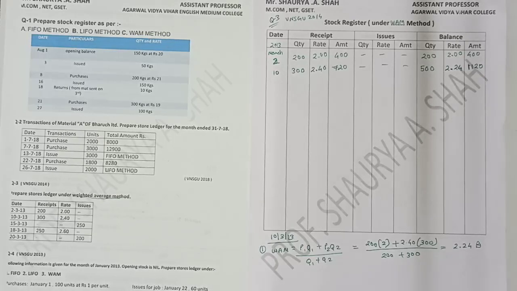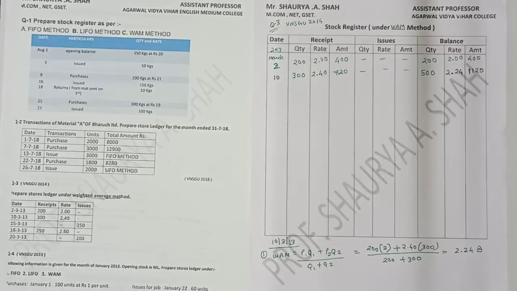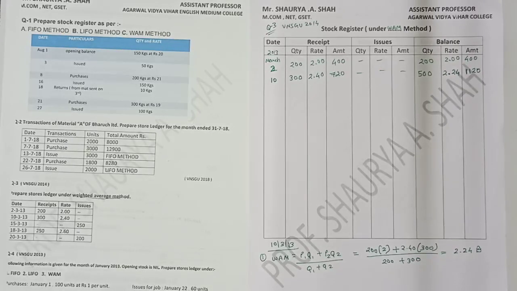I suppose it is clear to each and everyone. Understanding this is very important, students, right? If you are clear with this concept, then the chapter is nothing. Fine, it is very easy.